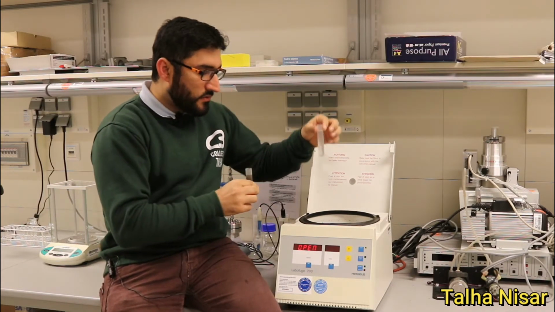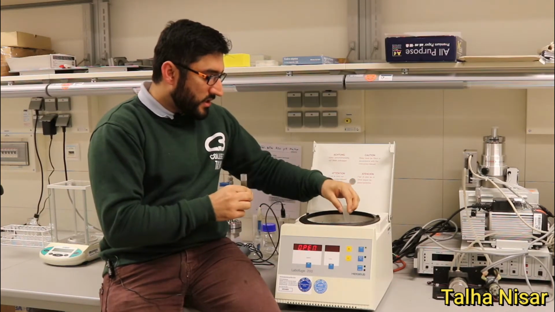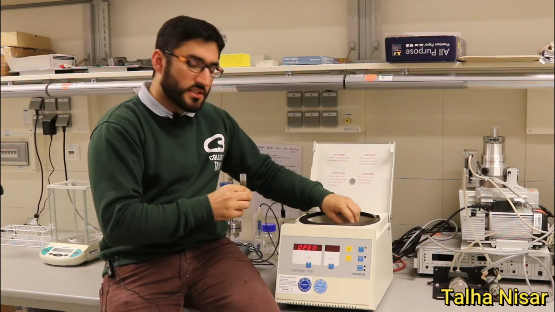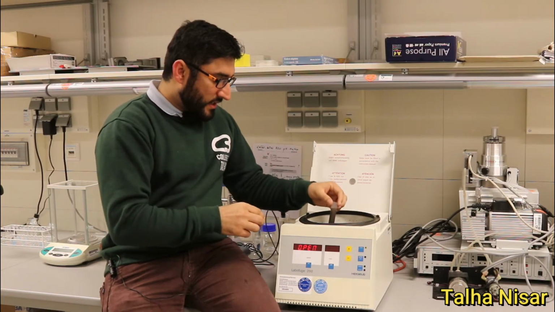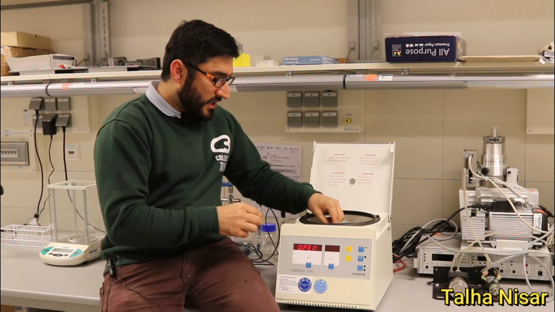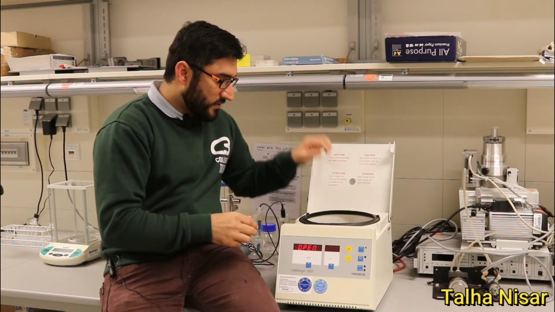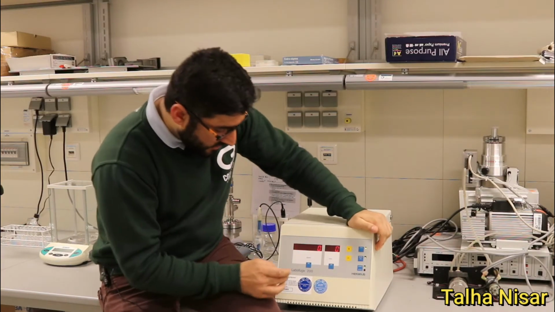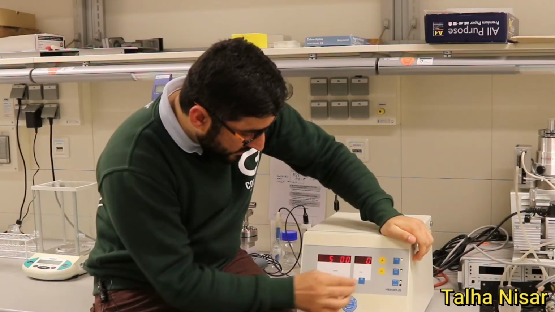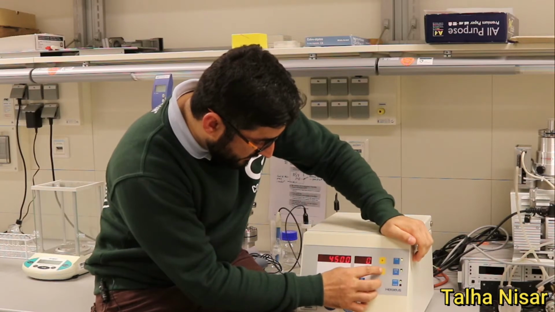We have to put clean water on the other side with the same amount, just to keep the center of mass in the center in this case. So I put this inside the centrifuge and I close it. Here I will select the speed.